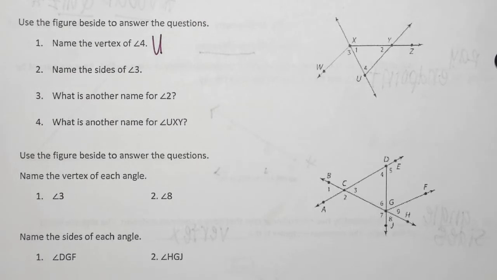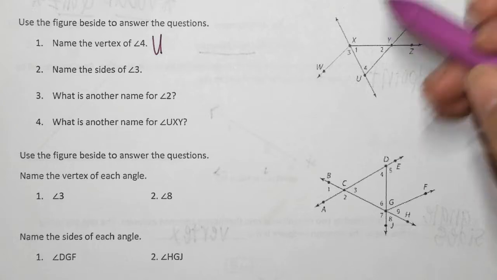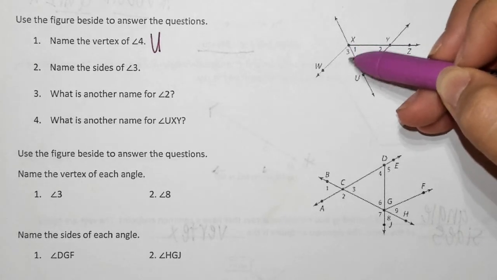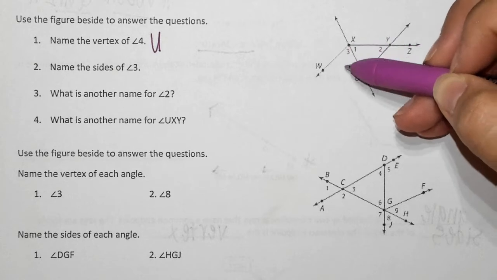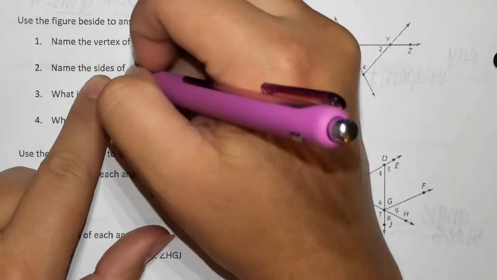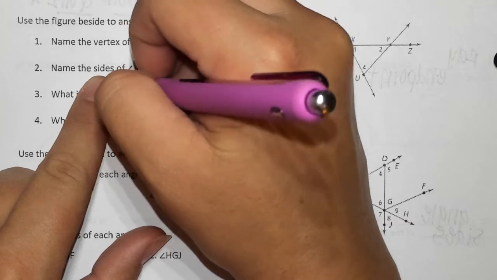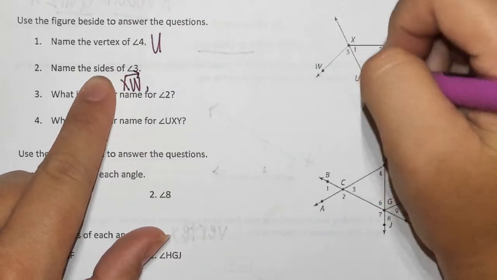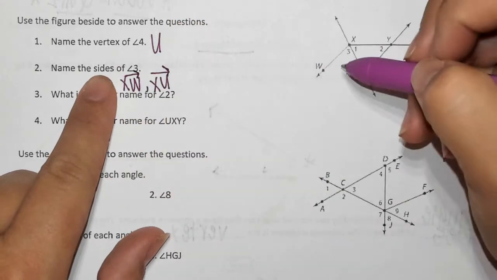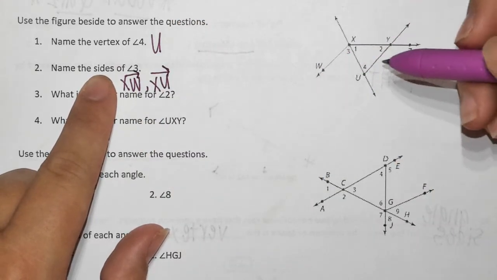Okay, name the sides of angle 3. Well, here's angle 3 because it's on the inside of this angle. So now remember, use the endpoint first. So the sides of this angle are XW and XU. Use your ray symbol, ray XW or ray XU. Those are the sides of this angle.